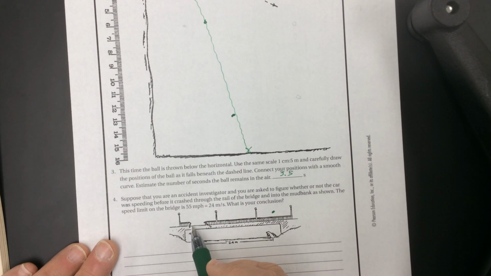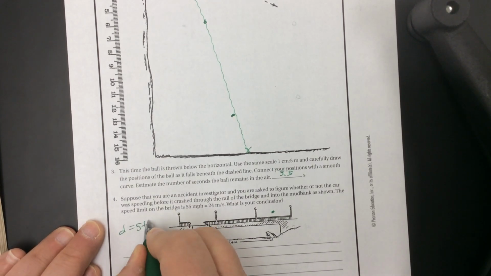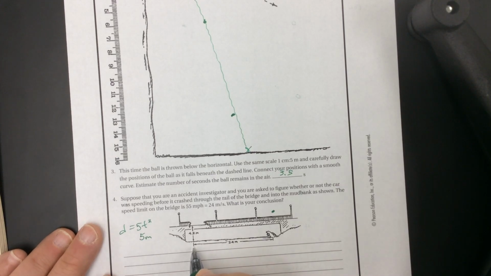Now, did he drop an entire second? Okay. How much do you drop in a second if d equals 5t squared? 1 times 1 is 1 times 5. He should have dropped in 1 second 5 meters. Did he drop 5 meters in 1 second? No, he only dropped 4.5 meters. So actually it took less than a second for him to fall 4.5 meters, but he traveled a full 24 meters in that time that was less than a second.